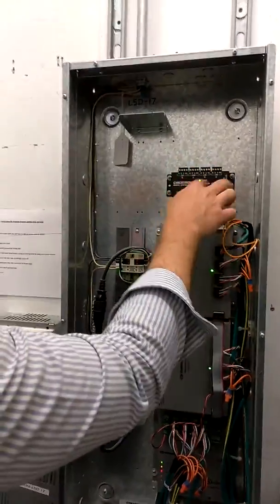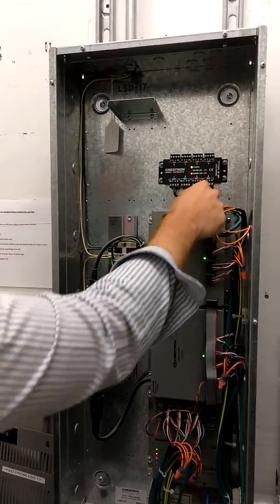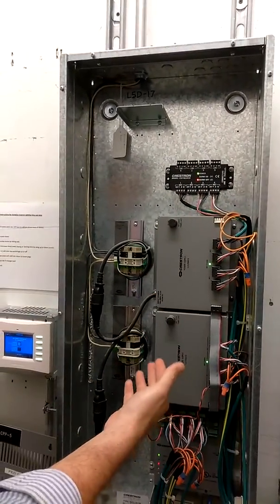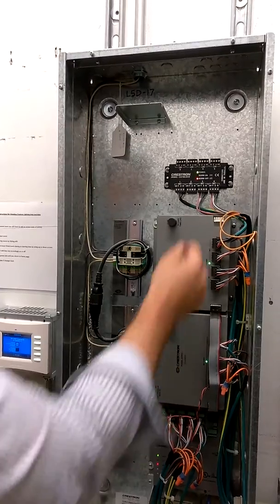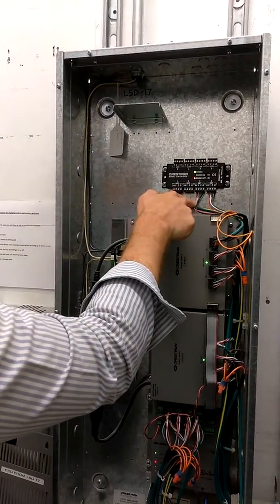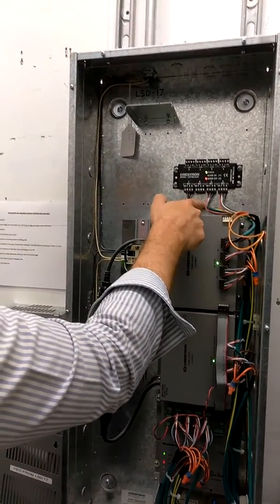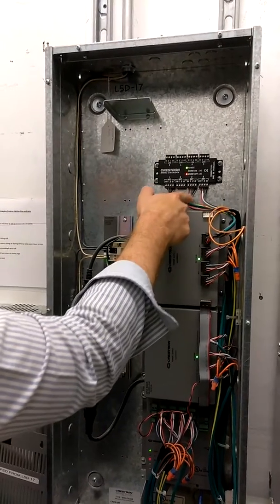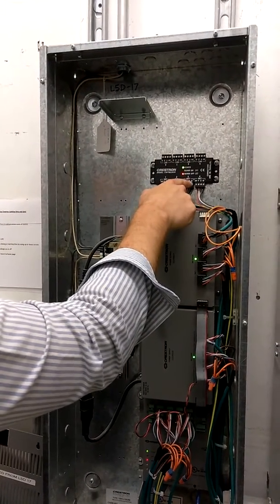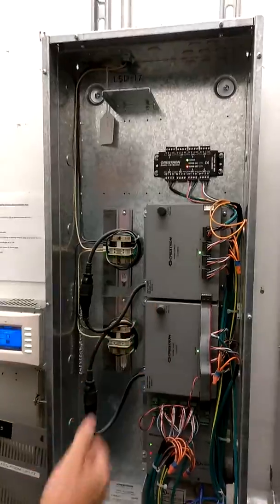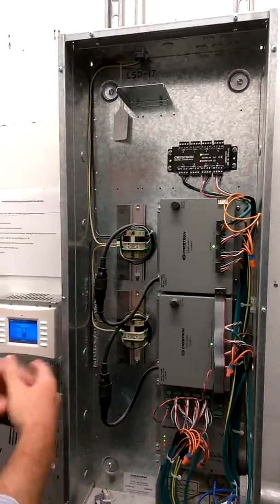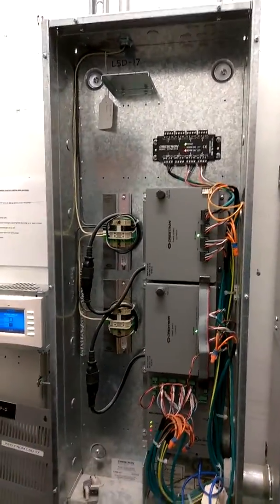And this is just a CrestNet distribution. CrestNet is their communication protocol. It's basically RS-485. So you have the wires here. You have a hot, which is plus 24 volts, a ground, and then a Y and a Z, and those are the communication bus. That's standard across all the floors.